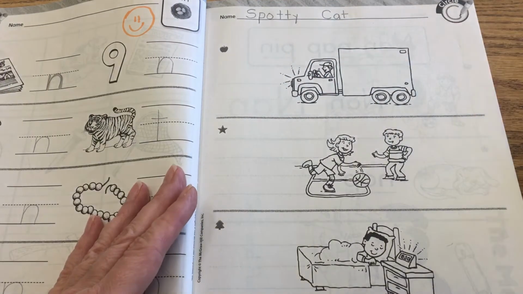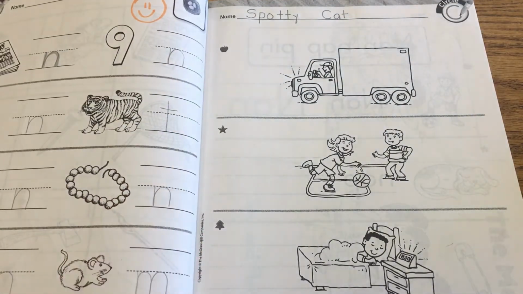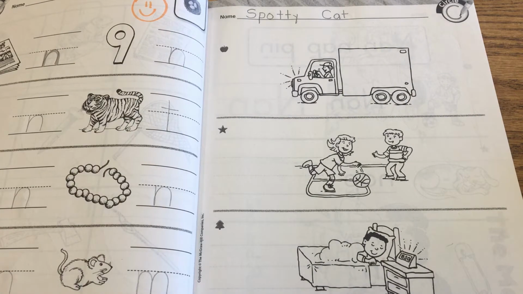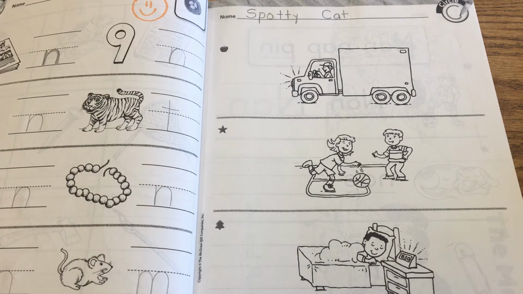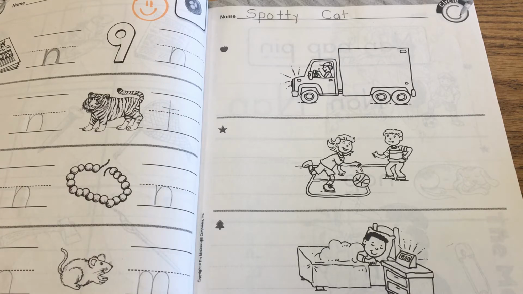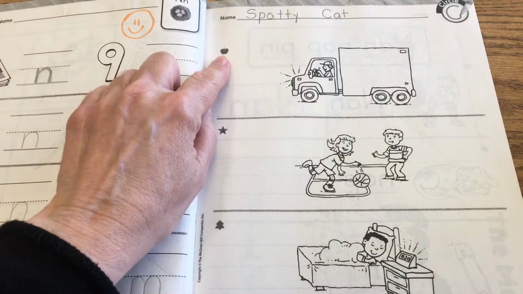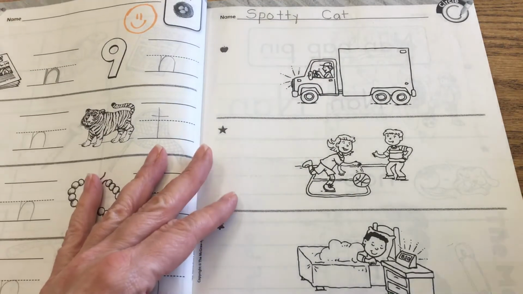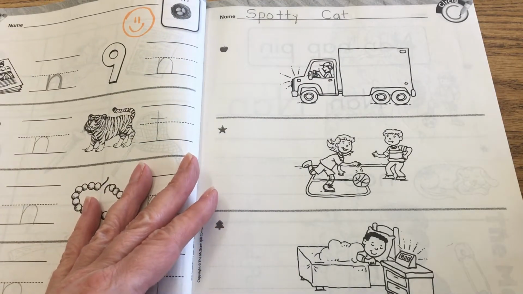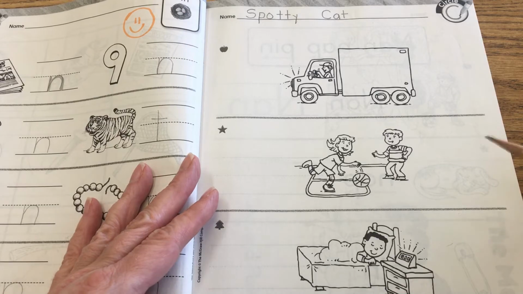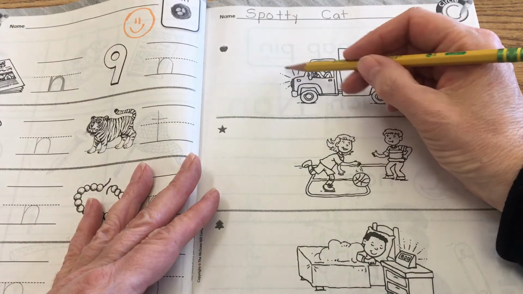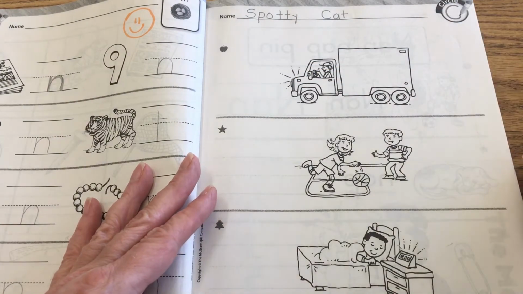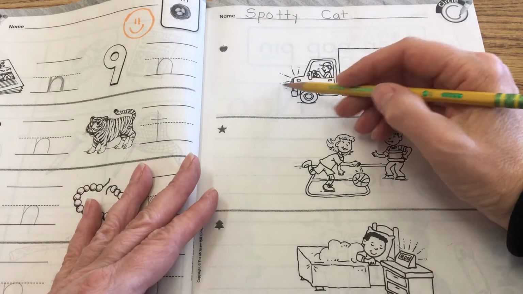What that means is when you are reading a book, like we read the book Zip earlier today, there were ways that we can tell in a story how a sound is happening. For instance, let's look at the first picture at the top, a picture of a truck. How do we know that a sound is happening? In this picture, it's showing little lines coming out there.